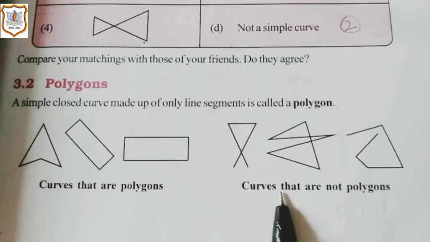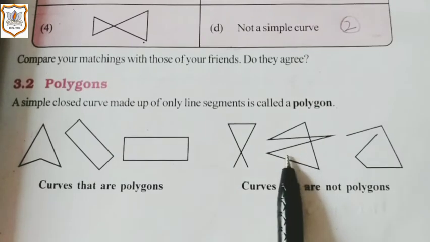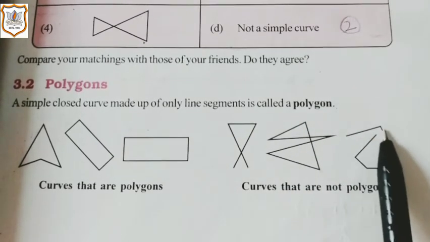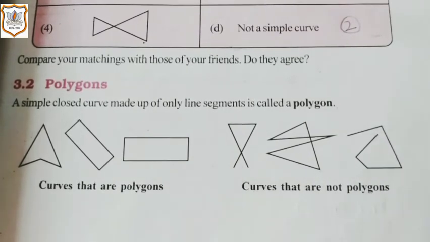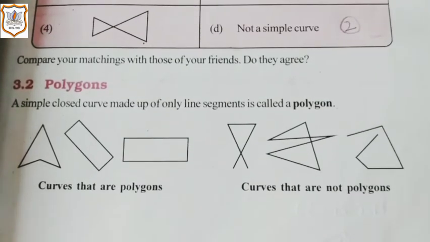But these curves are not polygons because they intersect themselves and this one is not closed. So we can say a simple closed curve made up of only line segments is called a polygon.